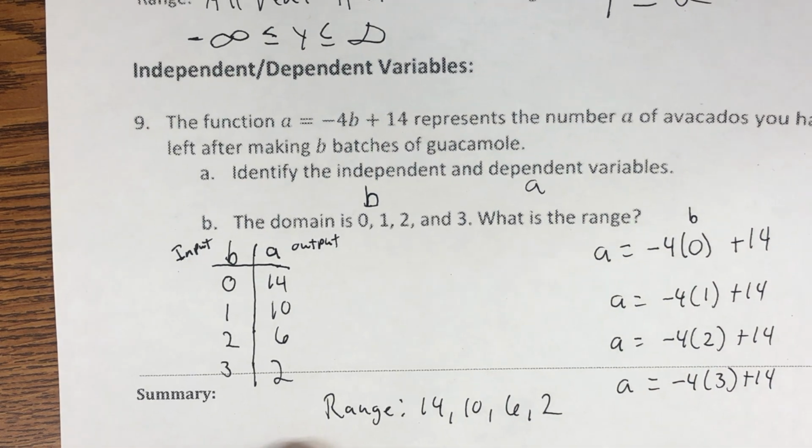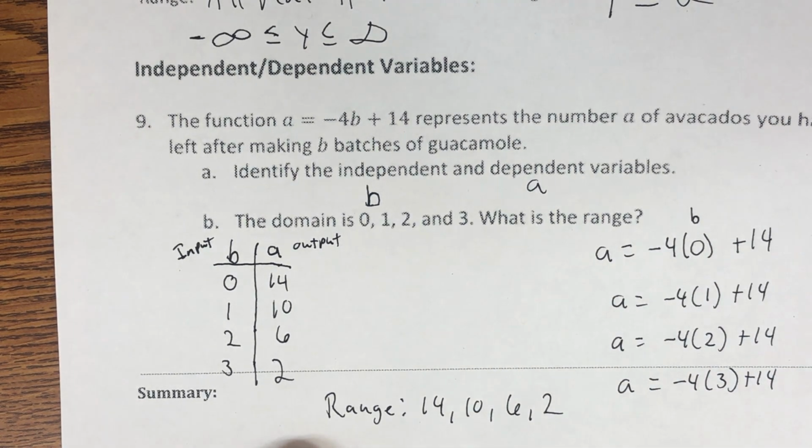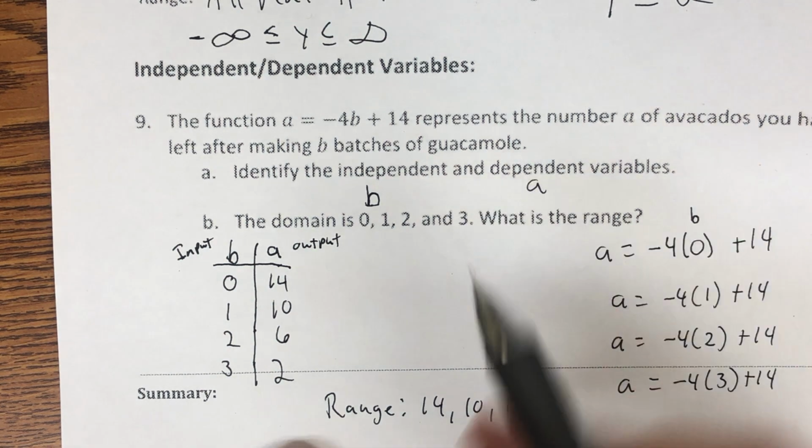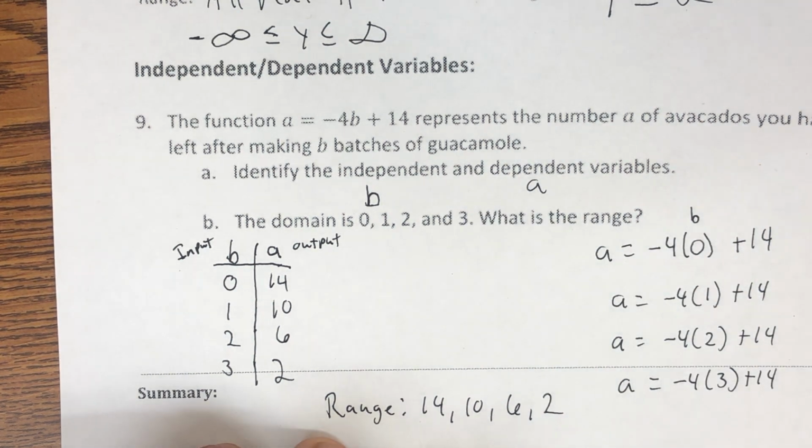So that's kind of all we got for today. This word problem was a bit challenging, especially with identifying the independent and the dependent variables, but otherwise fairly straightforward. Just keep in mind the vertical line test for the graphs, and do the x's repeat for the ordered pairs and the maps.